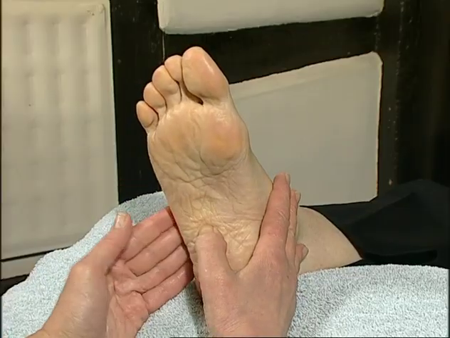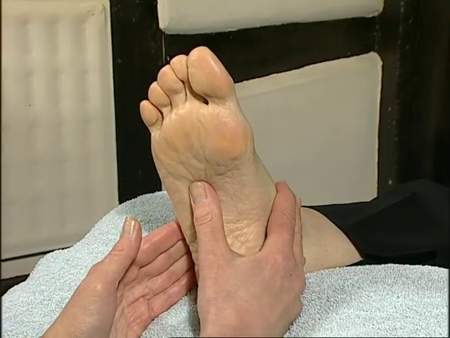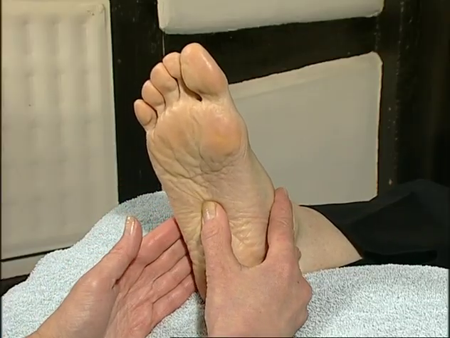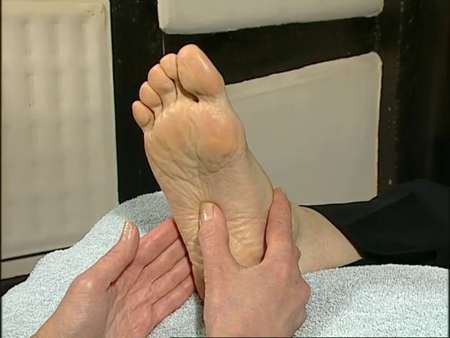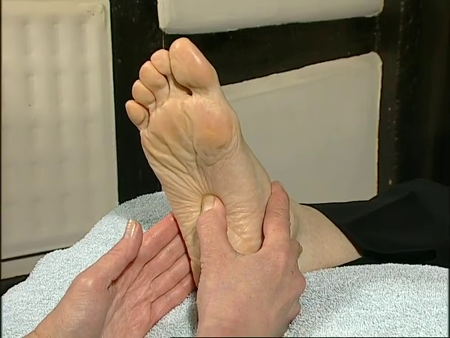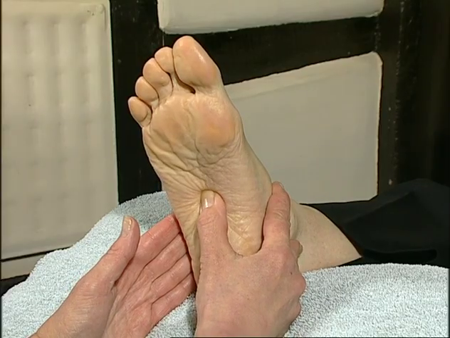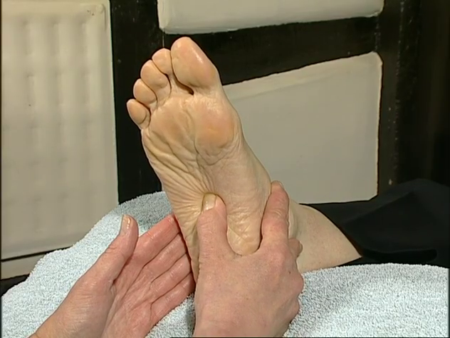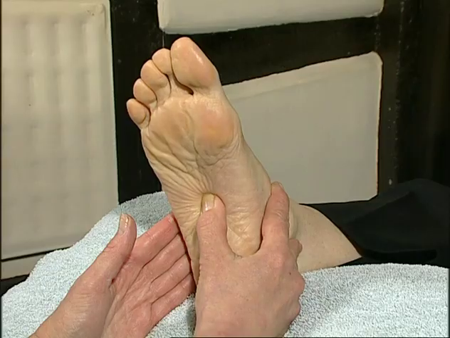Then the gallbladder reflex, which you find just below the liver reflex and just above waist level in zone 3. It's almost the very centre point in the foot. Use your right thumb to just press on that precise area.